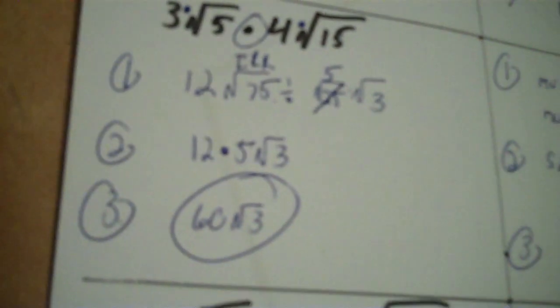So the square root of 25 is replaced with 5. And then instead of the square root of 75, we replace it with 5 square root of 3. And then of course the third and final step is just to simplify the outer coefficient. Okay, so 12 times 5 is 60, and then it's still multiplied by the square root of 3. You can't multiply anymore.